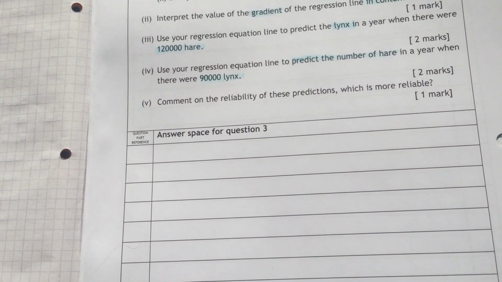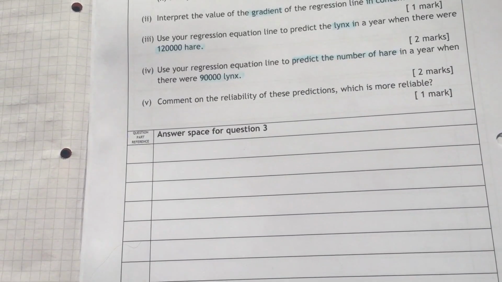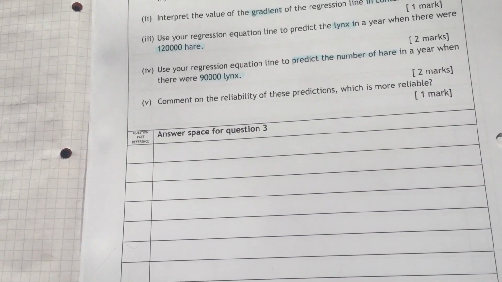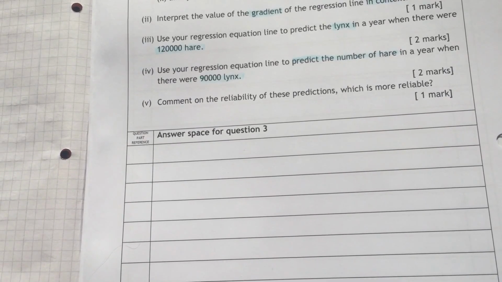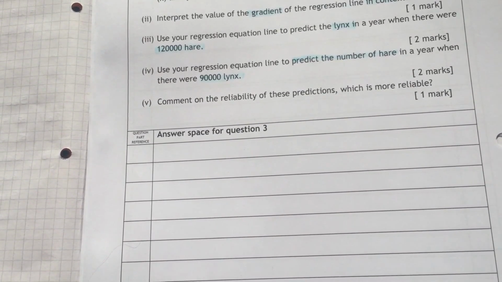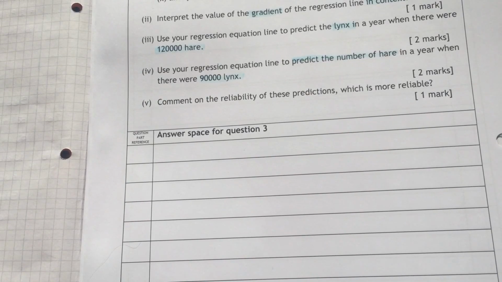So, comment on your reliability. Which is more reliable? There are 2 things that make something unreliable: when it has weak correlation, so a value of r that is almost 0, or when it's outside of the data set.